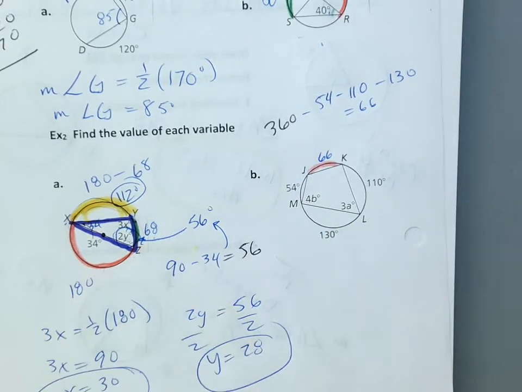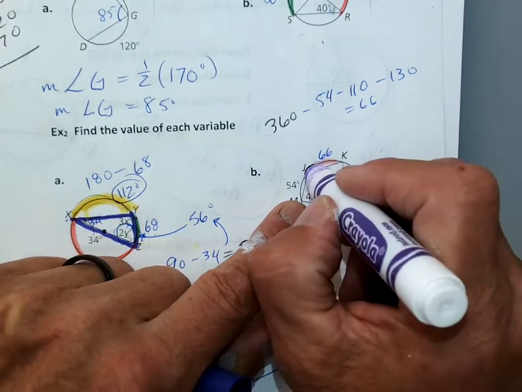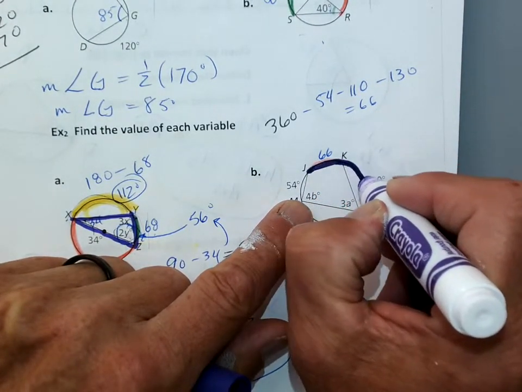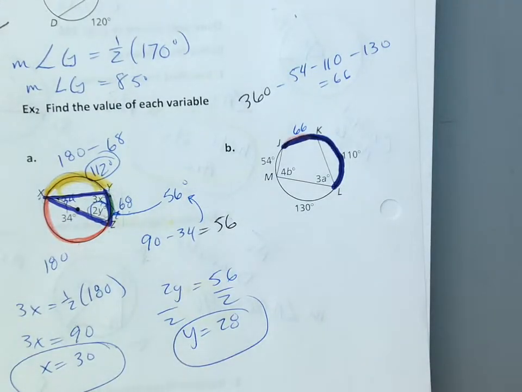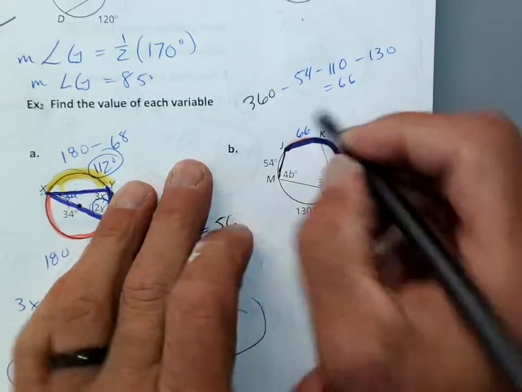Okay, now, watch me draw this carefully. We've got to find B and we've got to find A, okay? Watch me draw it, okay? So, see how I'm going to draw it in purple? All right, can you guys see that in purple? And let me go ahead and draw this angle here.